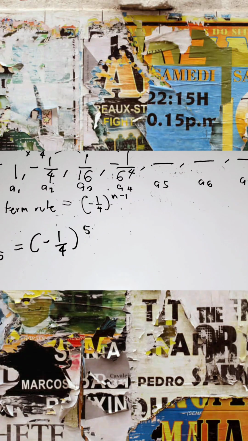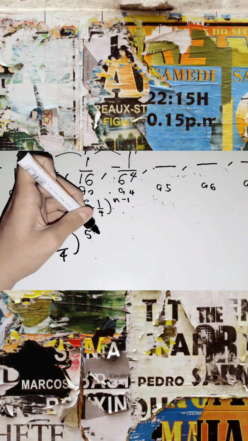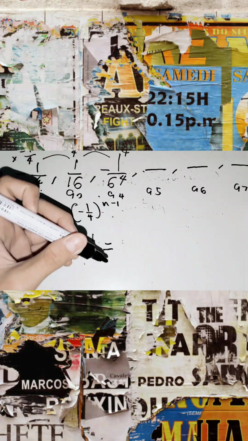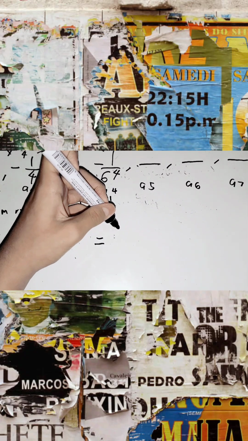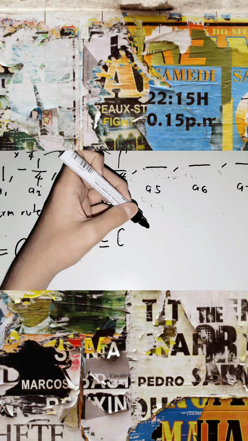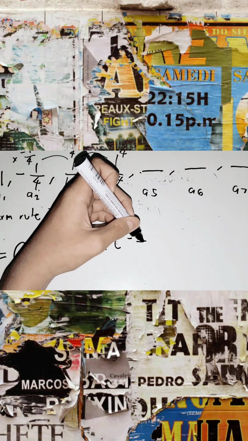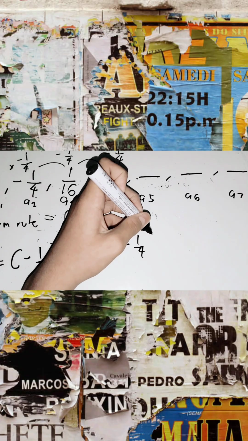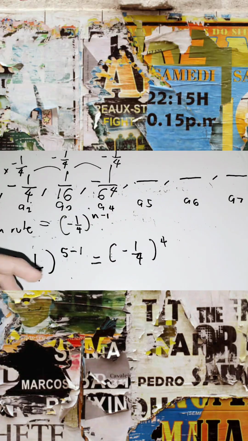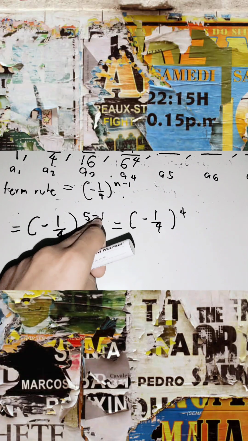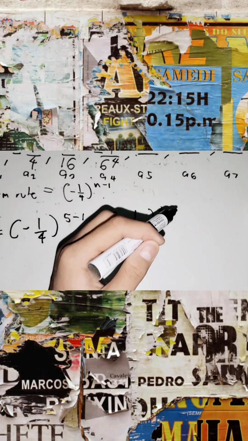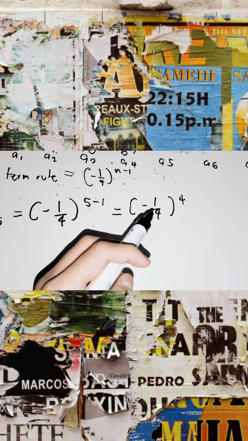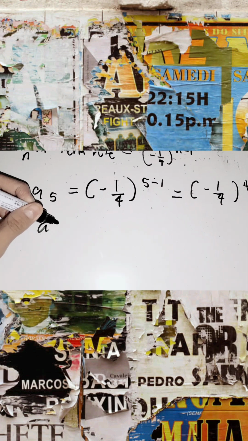The number of the term is 5. So 5 minus 1 is 4.